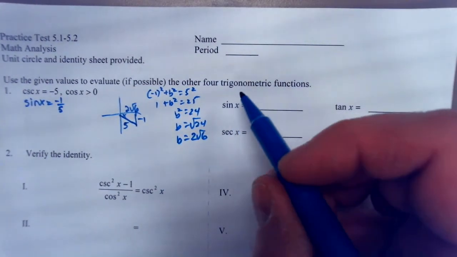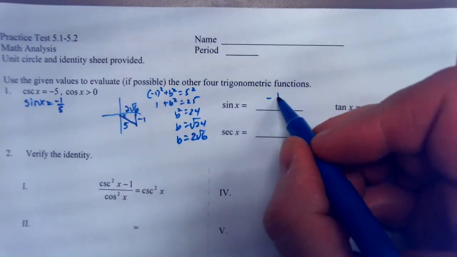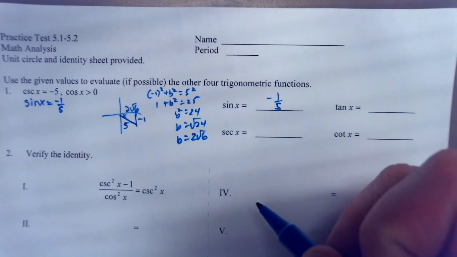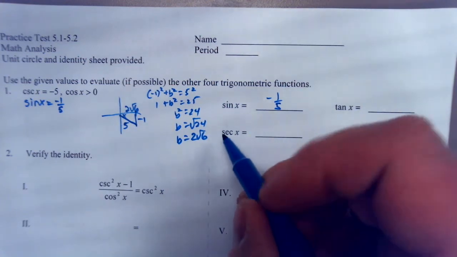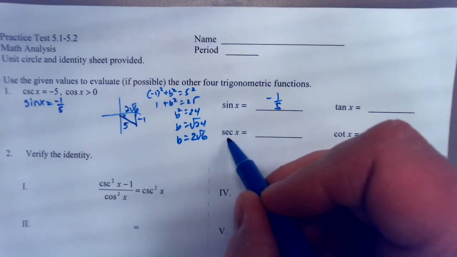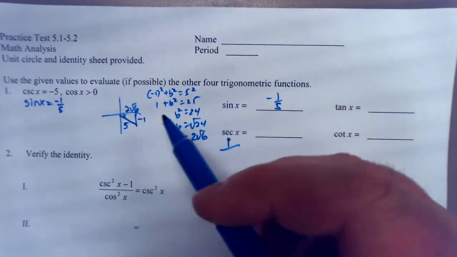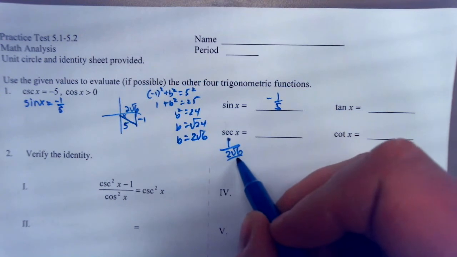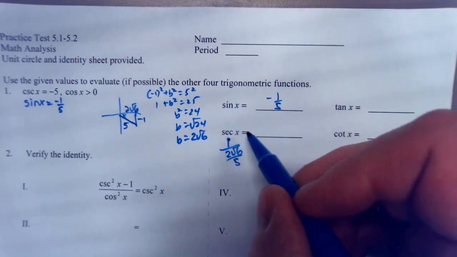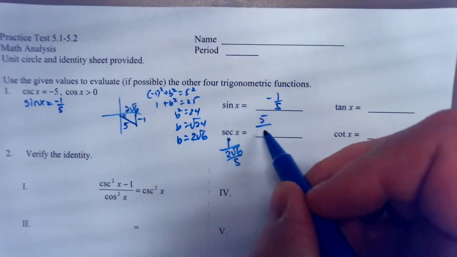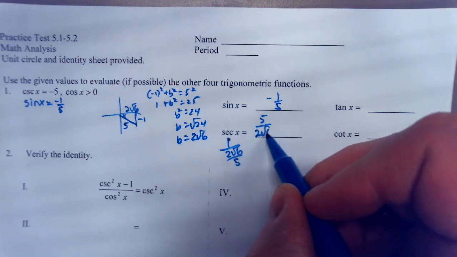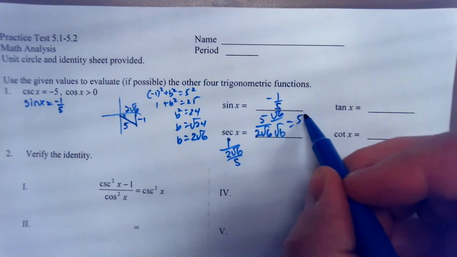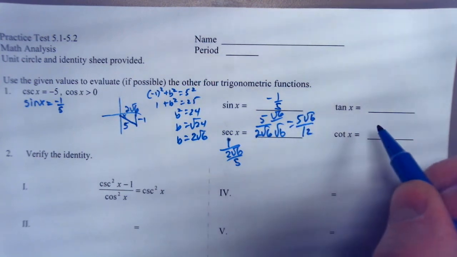Let's take a look. Our sine, we already said the sine was -1/5, and the sine is the opposite over the hypotenuse, so that worked out well. The secant is 1 over the cosine, so if I find the cosine as the adjacent over the hypotenuse, and I do the reciprocal of that, I get 5 over 2 root 6. If I rationalize my denominator, I get 5 root 6 over 12.